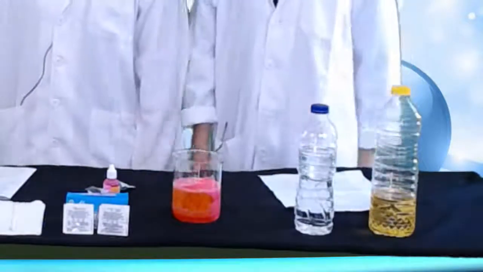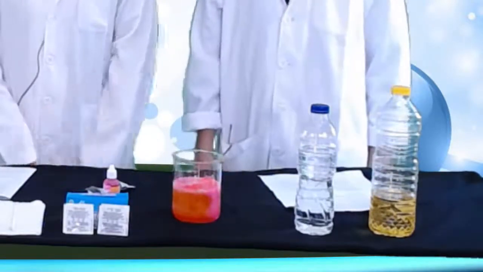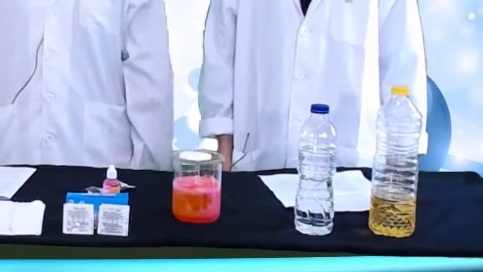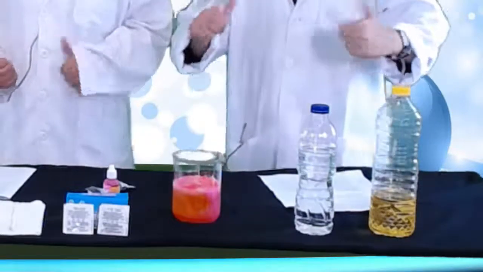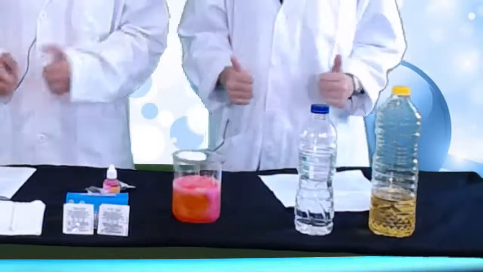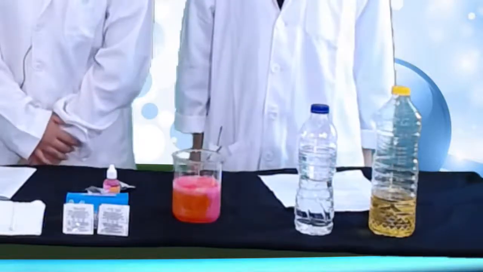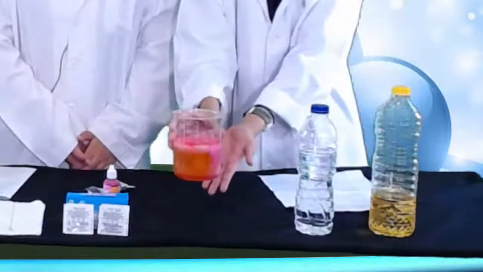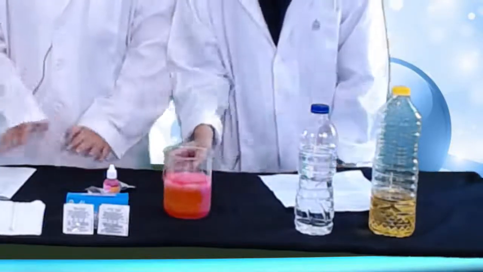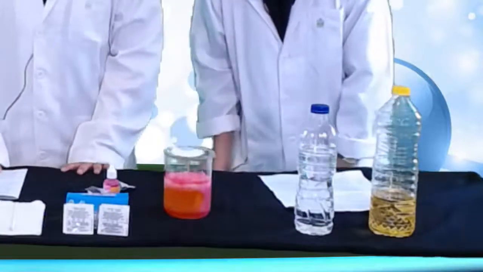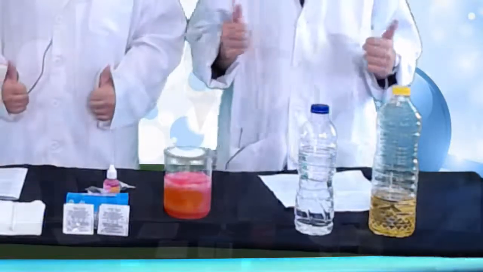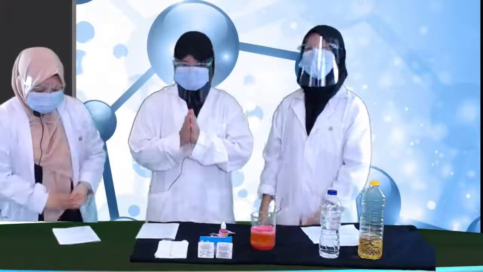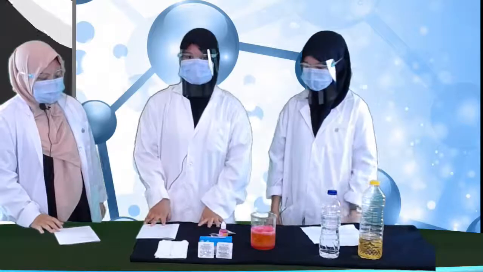Students at home, is your experiment going well? Is it successful? If it is successful, you can give us thumbs up reaction in your Zoom. And you can also show your experiment to the camera. Wow, good. Good job. So, we have succeeded in our experiment.